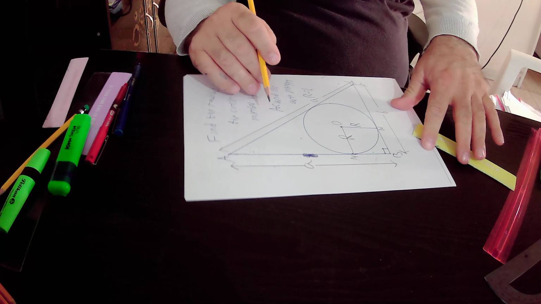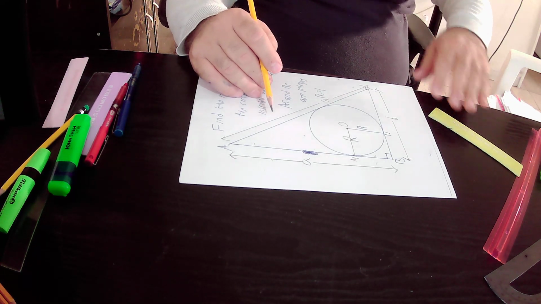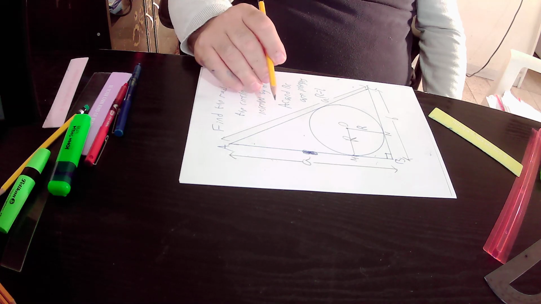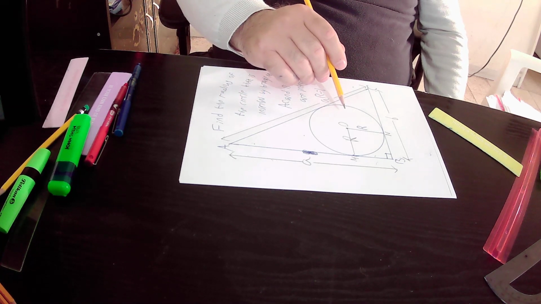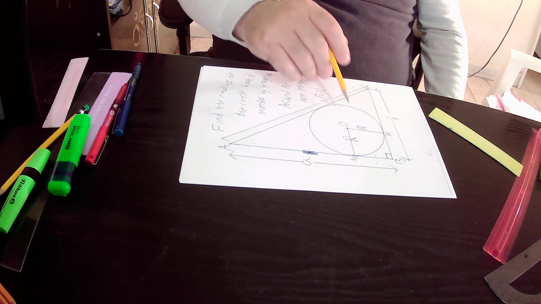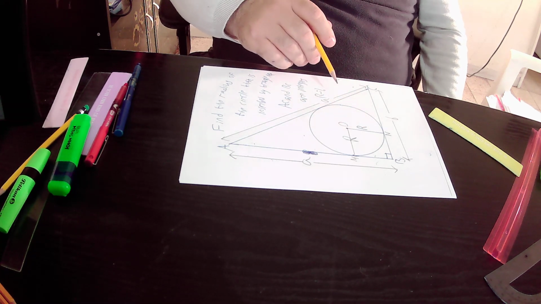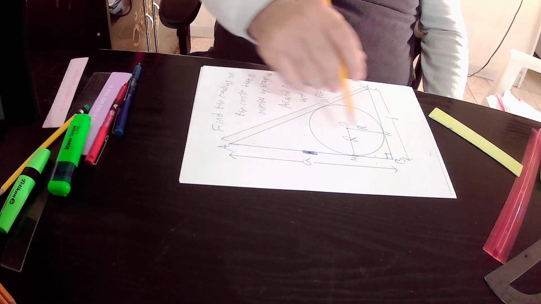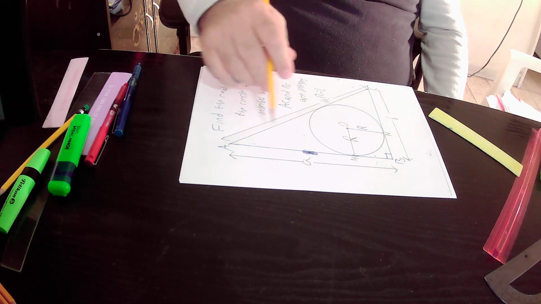According to rule number 1, a tangent to a circle is perpendicular to the radius drawn to its point of tangency. Here we have the radius OM drawn to point M, the point of tangency of tangent AB with this circle.